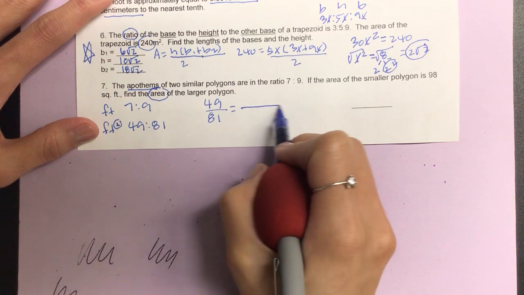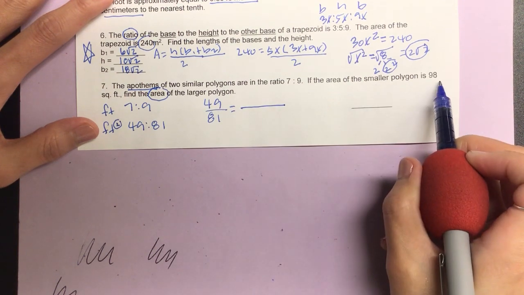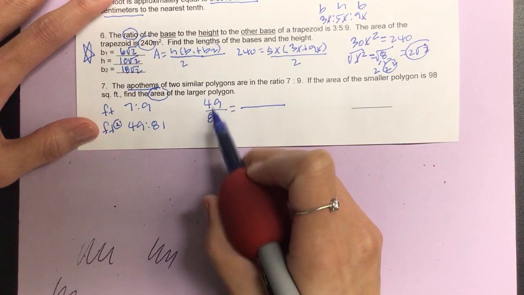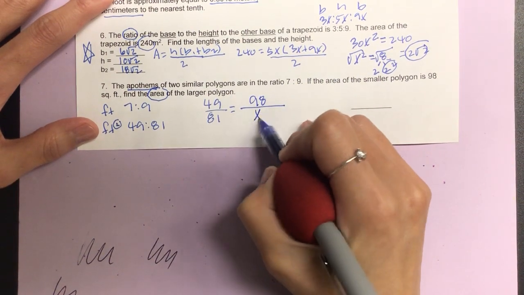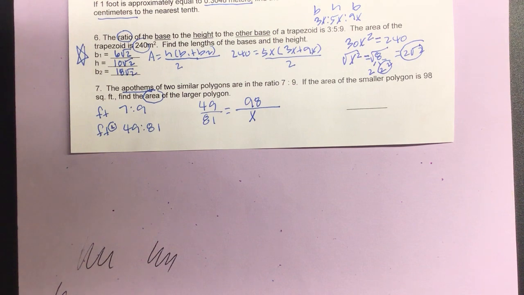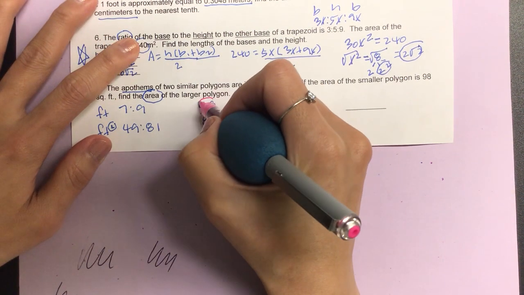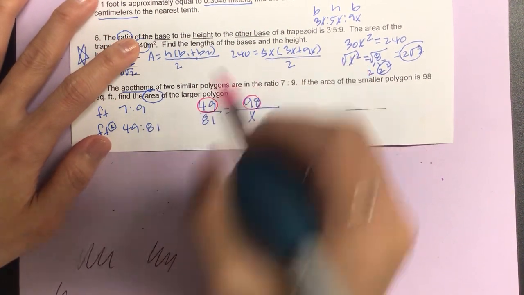Okay? So then we have, it says the smaller one is 98. Which number is smaller over here? 49, so we have 98 and x. All right, you can choose to be miserable and multiply 98 and 81. I would not do that. I would compare. What is 49 compared to 98?